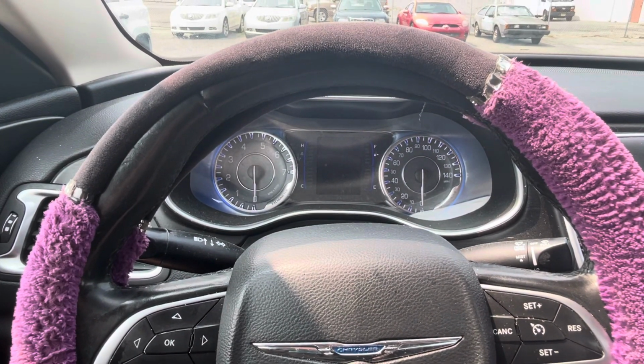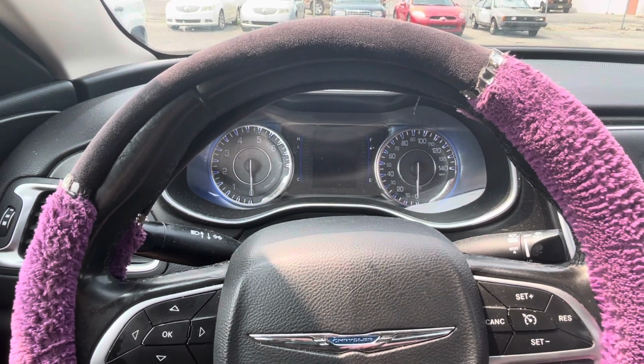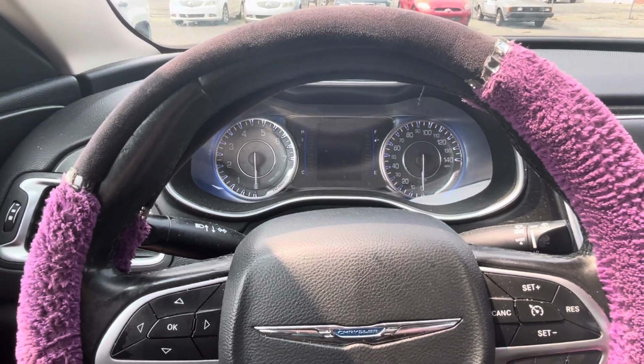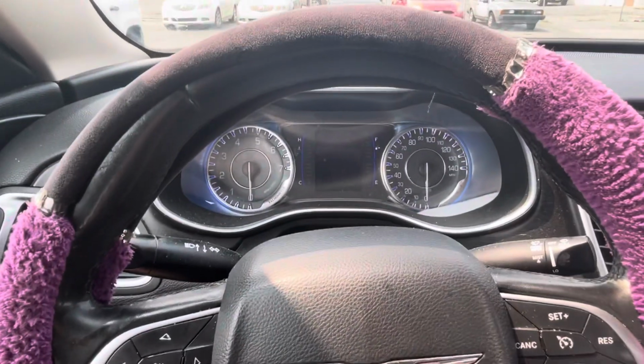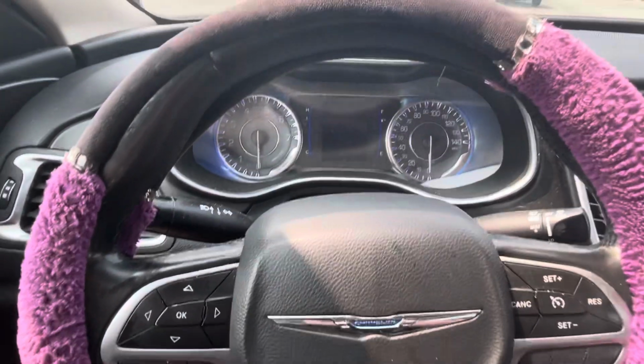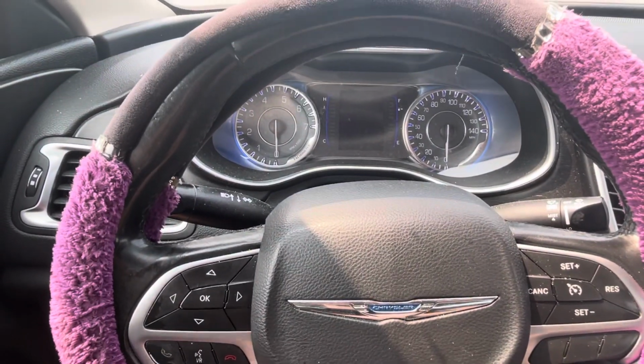All right, we have a 2015 Chrysler 200 2.4 liter engine. I'm going to show you guys how to reset the oil change or maintenance light. And it's fairly simple. We're just going to be using these buttons here on the left of the steering wheel.